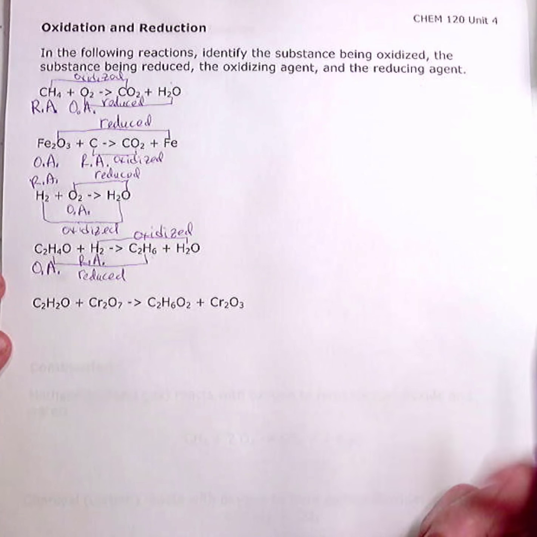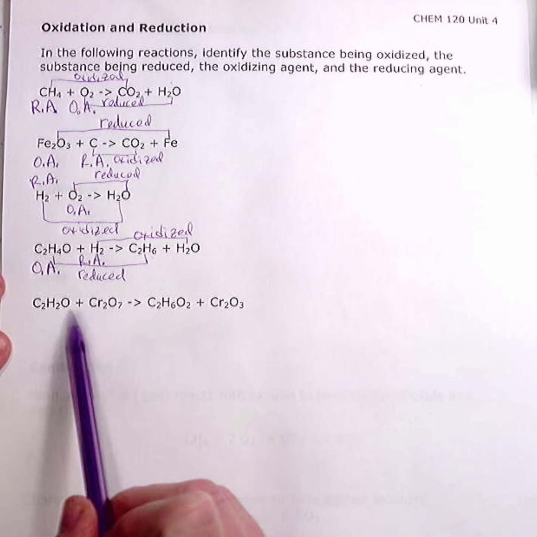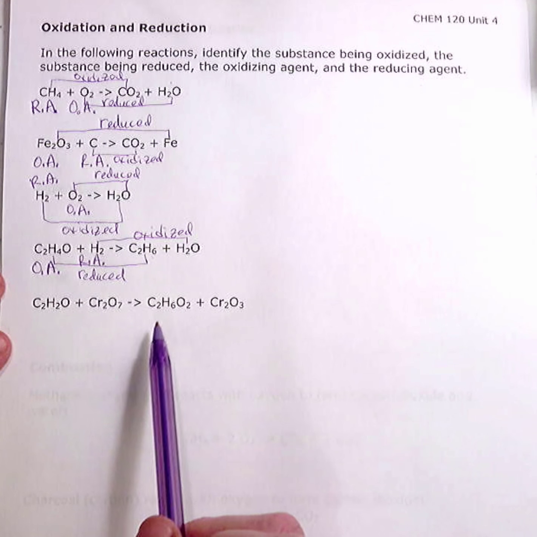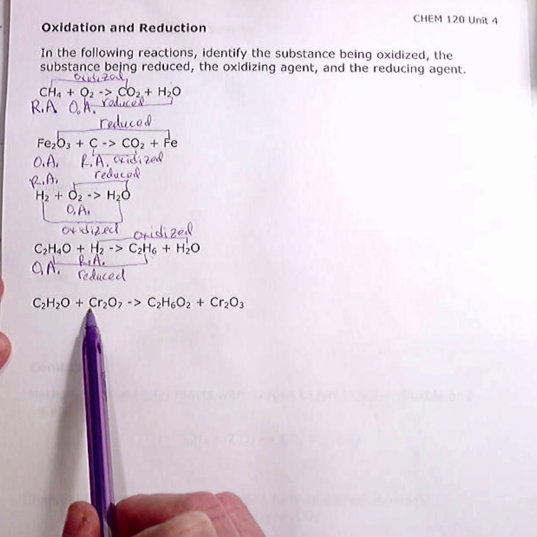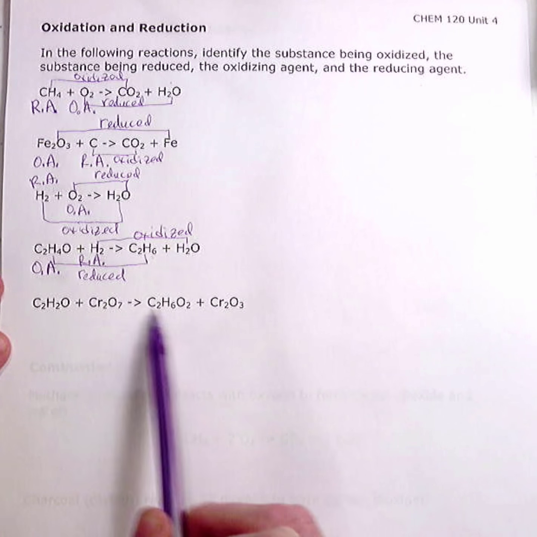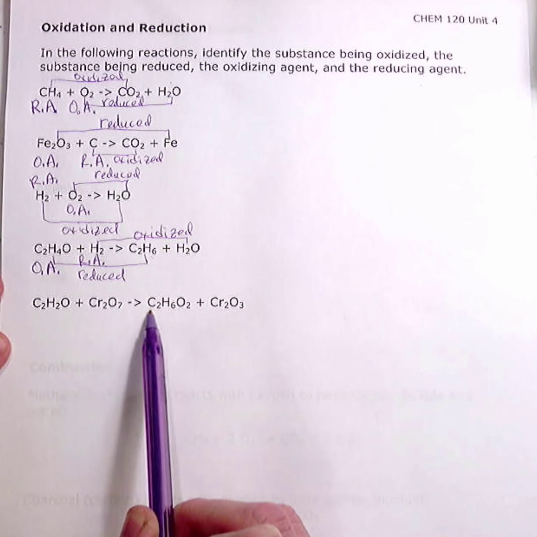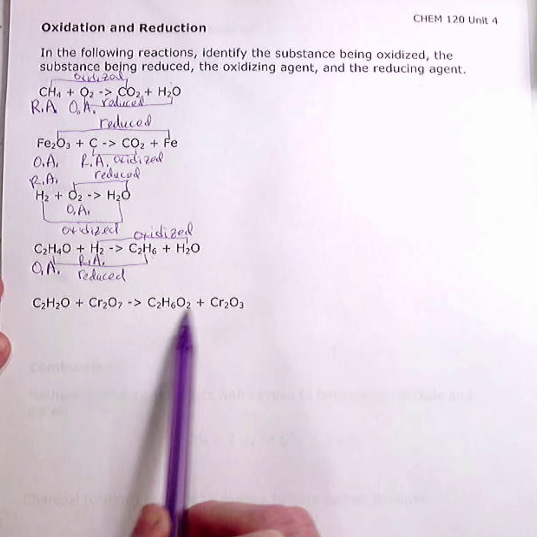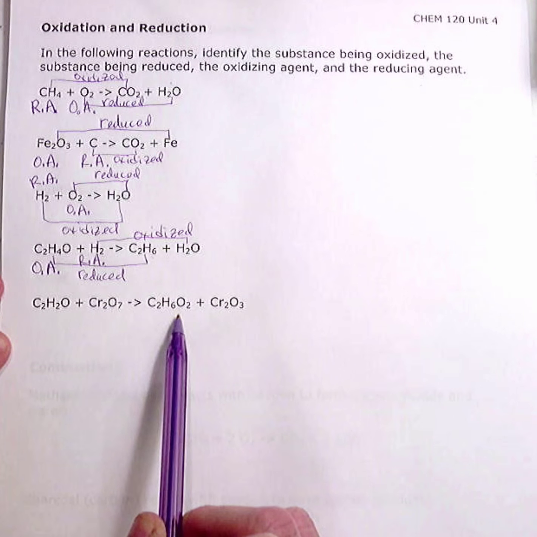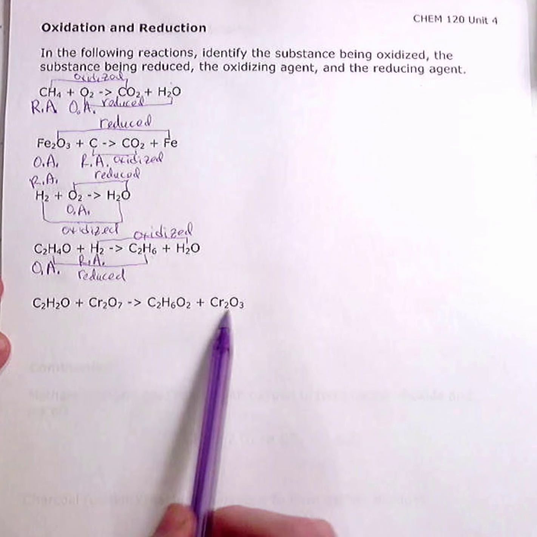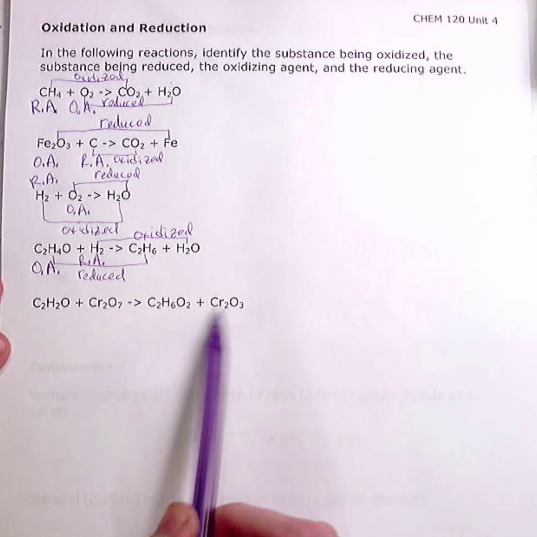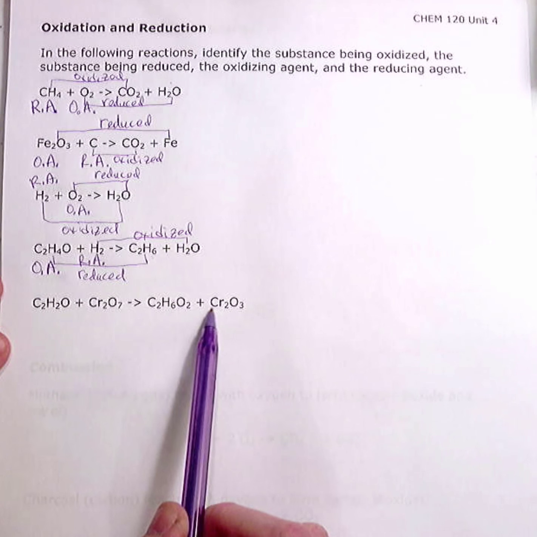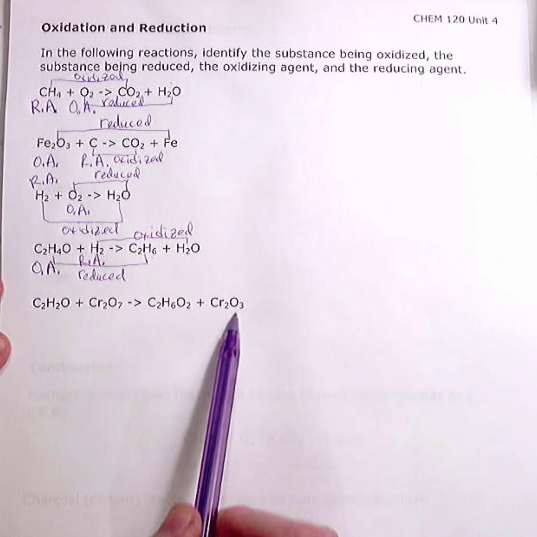Okay, and the last one, this would be the type of reaction that goes on in the breathalyzer test. This is ethanol reacting with a chromium reagent and then producing this carboxylic acid. And the interesting thing about this is the way they can tell how much alcohol you've consumed is by the color and the color change. So, and that's the amount of product that's been produced.